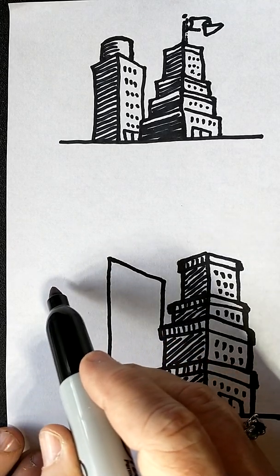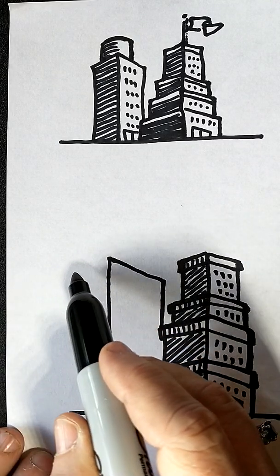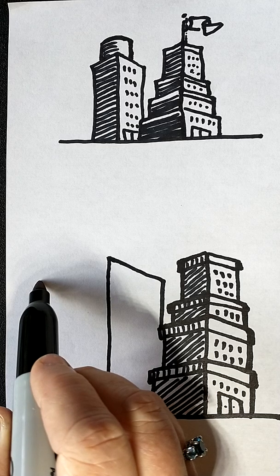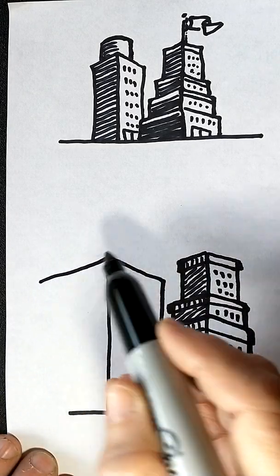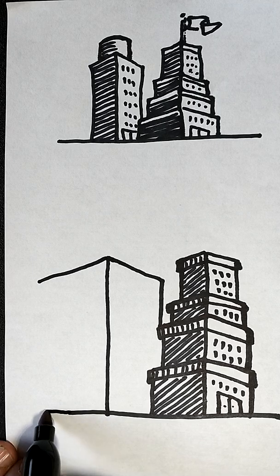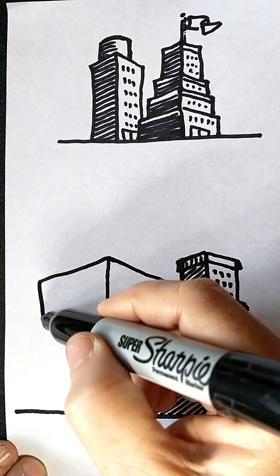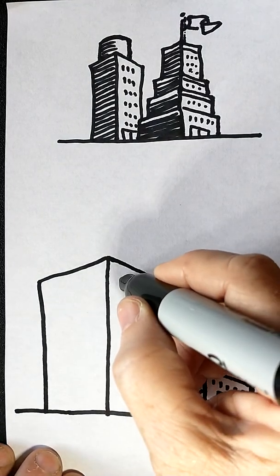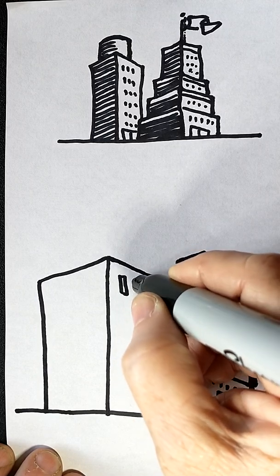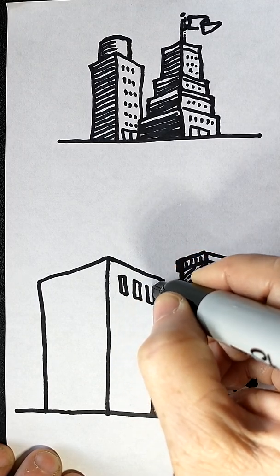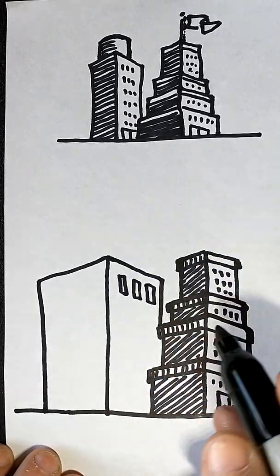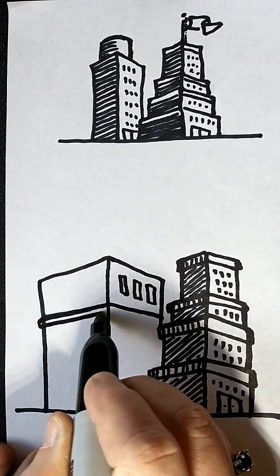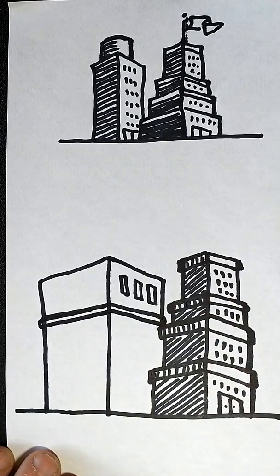And then however wide that building is, it could be really wide, it could be narrower. Let's just go for something that's kind of even. So maybe right there. Well, that's going to make a lot of shading. So I'm going to come straight down and to widen out my horizon line. And maybe this one's got some taller windows. And maybe it's got some trim work too, parallel sticking out. That's kind of fashionable right now.